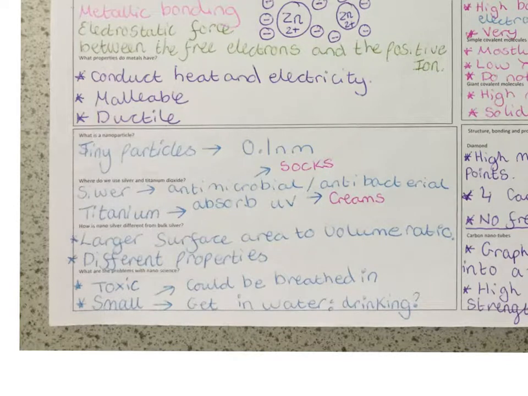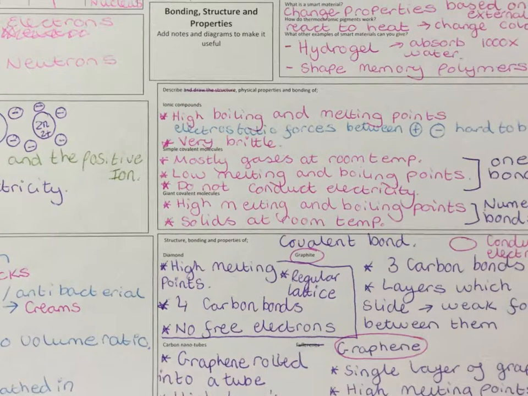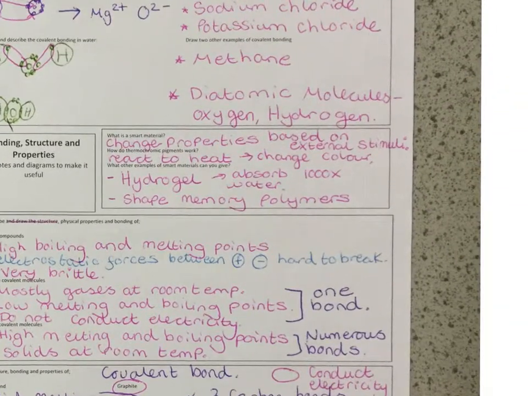What is the difference between the nano silver and the bulk silver? They have a larger surface area to volume ratio, so they have a much larger surface area to act on, and they also have different properties. So bulk silver has got completely different properties from nano silver. What are the problems with nanoscience? It could be toxic, and they're so small, they could be breathed in, or they can get in our drinking water. Finally, the last thing you need to know about is smart materials.